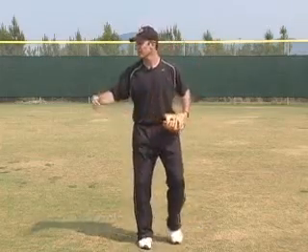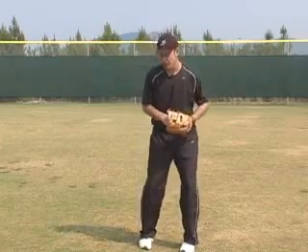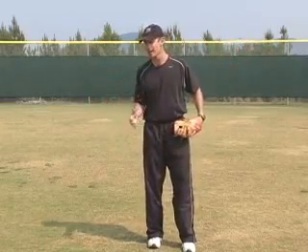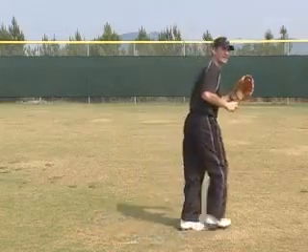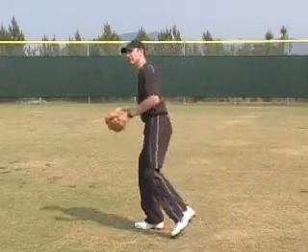Now the same is true on the ball to the right. Rather than stepping with my left foot, I'm going to open up with my right foot. So whichever side of my body the ball is hit to, that's going to be the step that I'm going to use, or the foot that I'm going to use to make this drop step. Again, over my left shoulder, I'm going to drop step with my left foot and go get the ball. And on balls hit over my right shoulder, I'm going to drop step with my right foot and go get the ball.